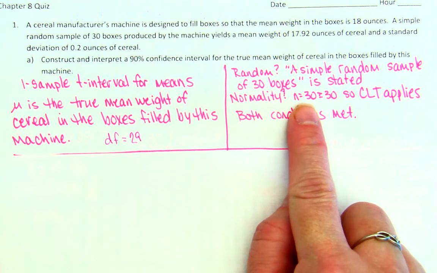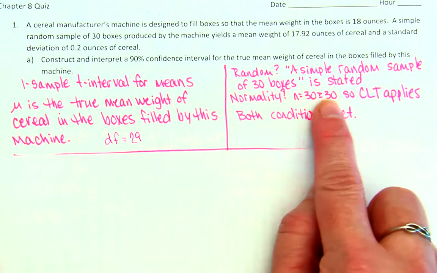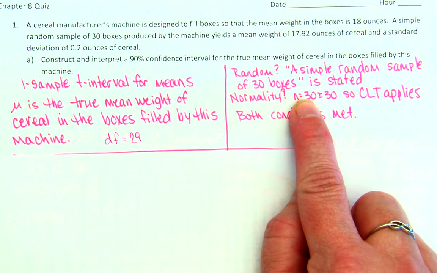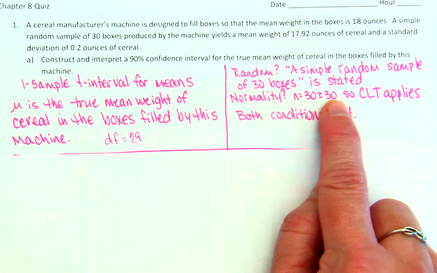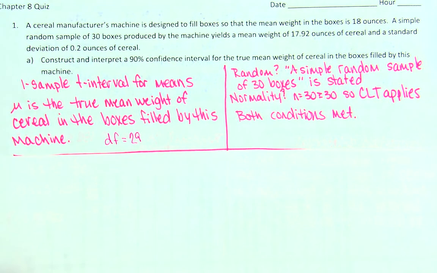Then for normality, I said n is equal to 30, which is greater than or equal to 30, so CLT applies. If you need this comparison, you need to say what this number is. N equals, or sample size equals something like that. And then have the comparison to 30. And then state that CLT applies. All of those things need to be in there to get the full points.